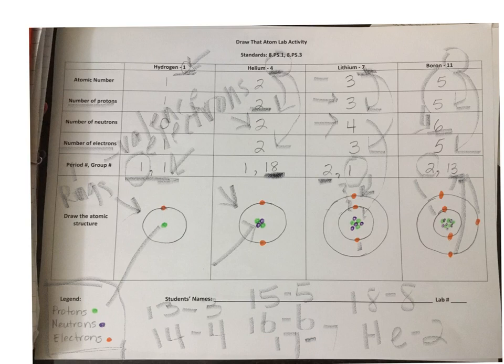My total electrons needs to be 5. Do I have 5? 1, 2, 3, 4, 5. I do have 5. All right. So I've accounted for all my electrons and I've placed them in the right positions. Now I need to fill in my nucleus. I need to have 5 protons and 6 neutrons and put those in the nucleus. So there's how you complete boron.